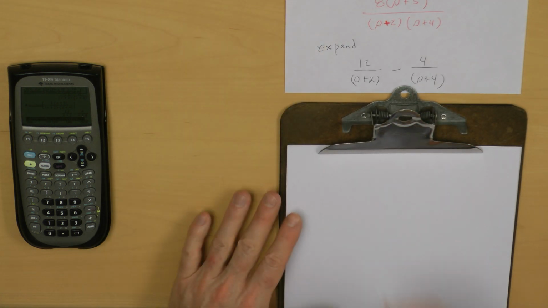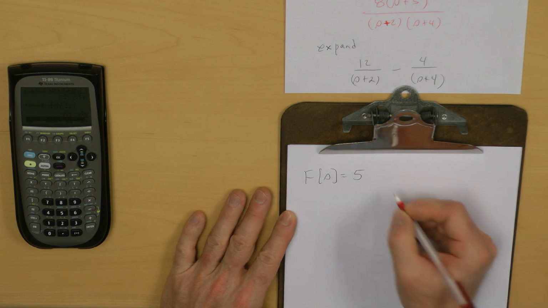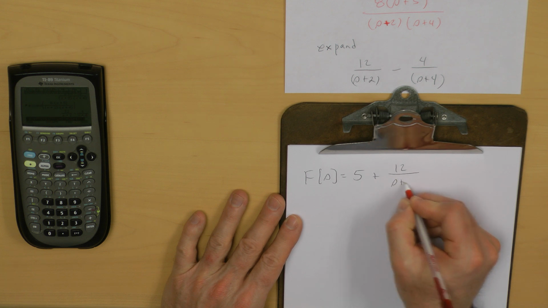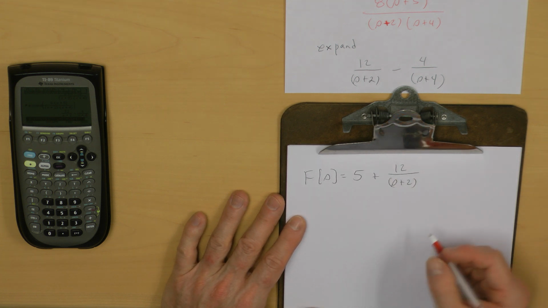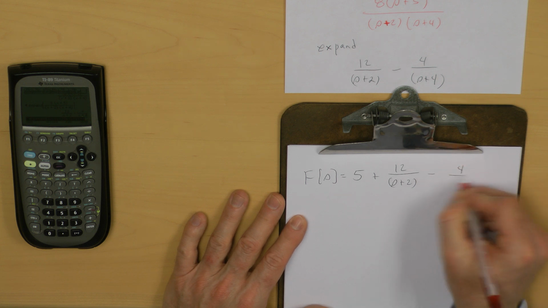I can now put all of those pieces together to provide me with capital F of s equaling 5 plus, and that's the 5 that we divided out in the original first step, plus 12 over s plus 2 minus 4 over s plus 4.